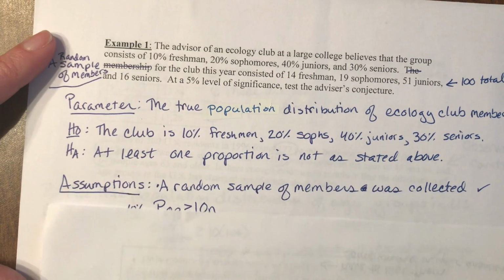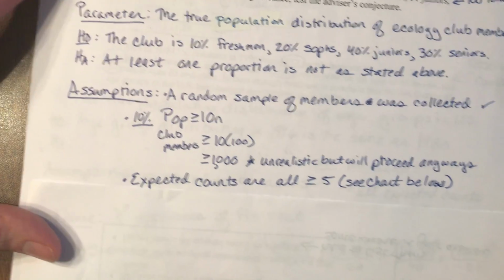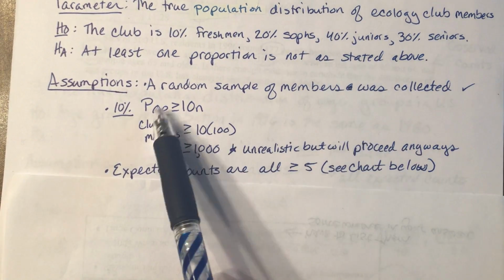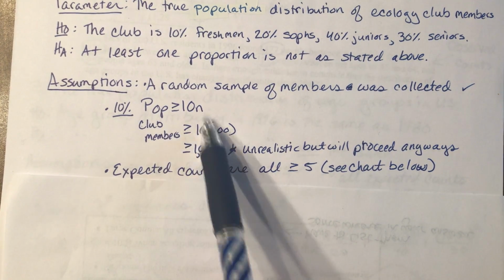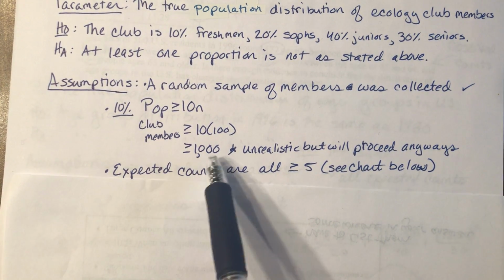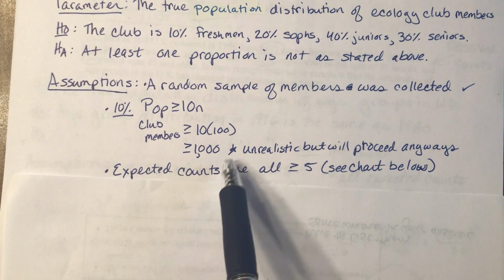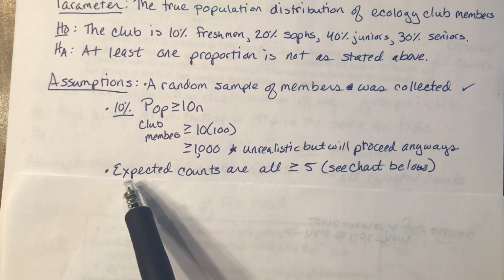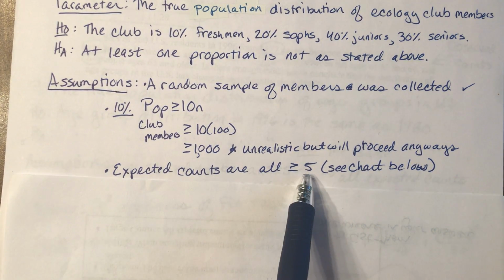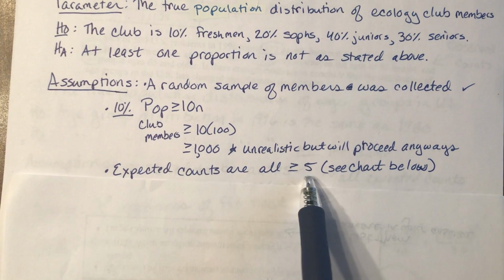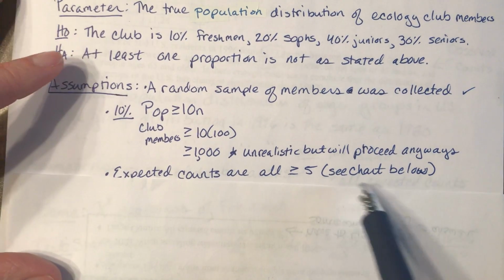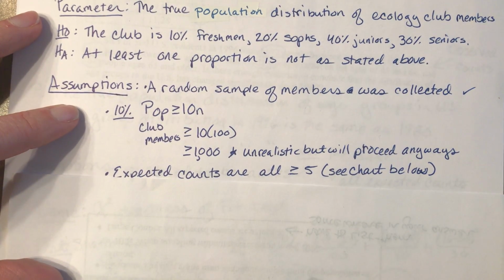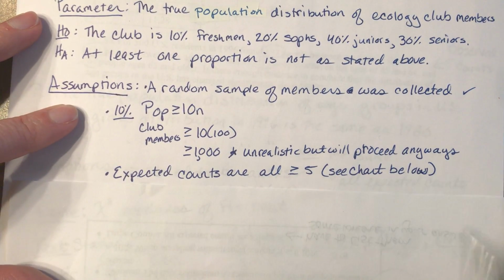Then when we do our assumptions, okay, we got to check to see it was stated that it was a random sample of the members of the club. Good. Population. This is a little unrealistic when I made this problem because it's unrealistic that there's going to be 1,000 club members. But I don't know. Maybe we're talking like something nationwide, and then that would make sense. All right, and then we want to make sure that all of our expected counts are at least 5. I'm going to show you that in a minute. So I usually write it here because we use phantoms and it makes sense, but then I just write see chart below. But if you write this and you don't do the chart below, then this doesn't count. All right, you got to write it.